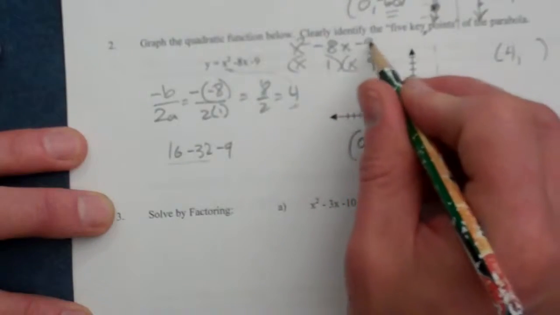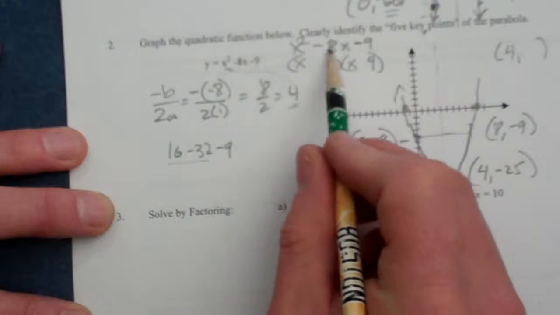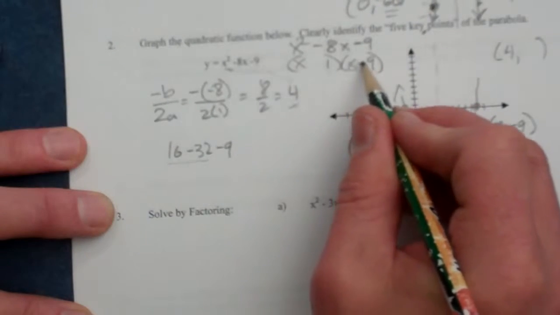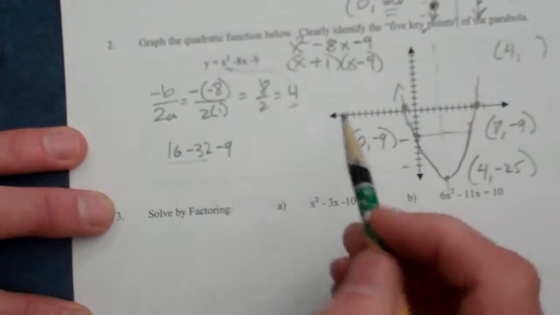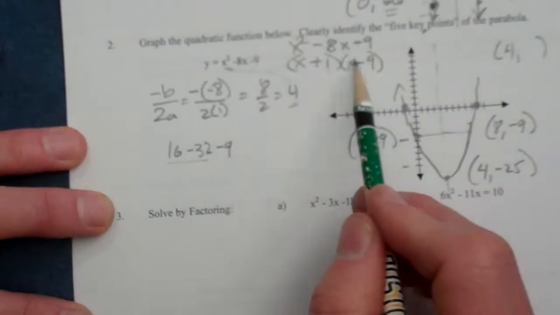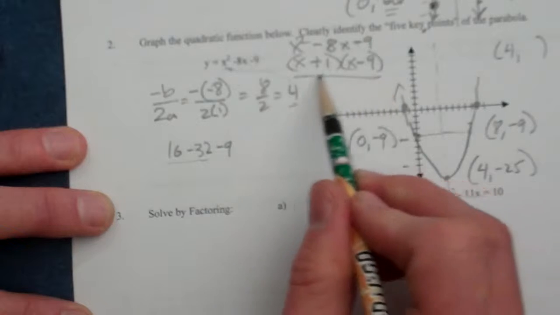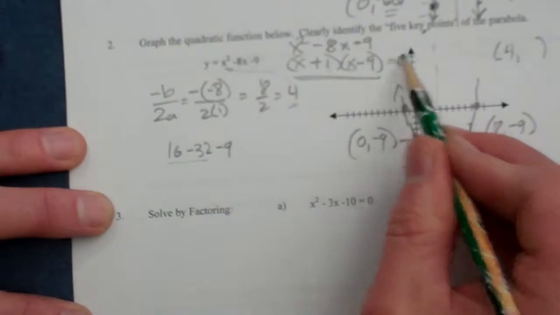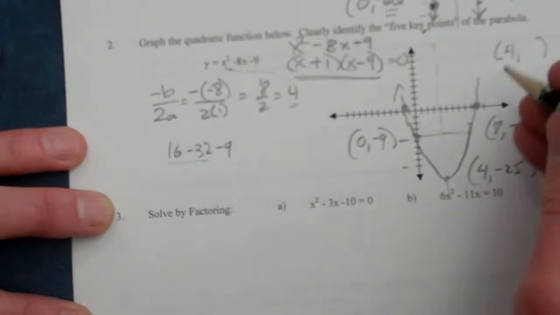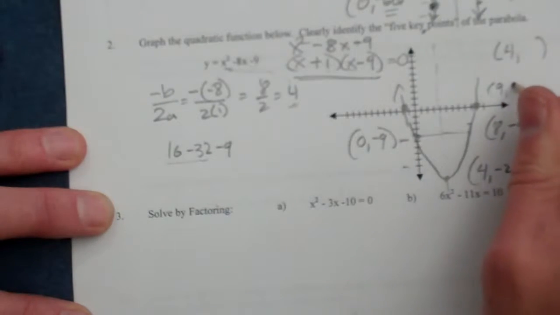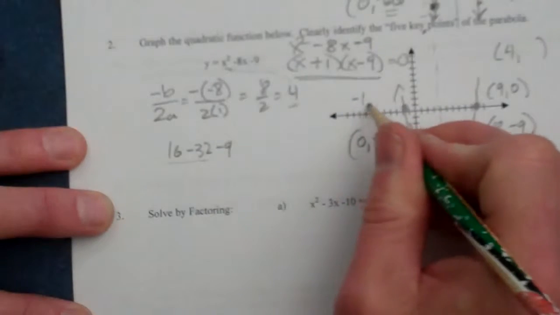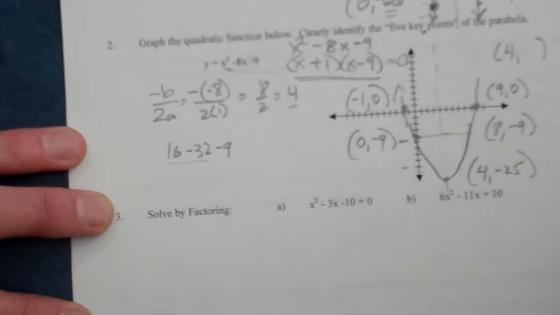They multiply to make 9, and because that's a subtraction, they subtract to make that number 8. This negative goes with the larger of the 2 numbers, and the other one has to be plus. Otherwise, you don't get the minus. It has to be a minus times a plus. So that's speed factoring there. My 0 then will happen when x is a positive 9, so that's at (9, 0), and at negative 1, so that's my other 0. So there are the 5 points of the parabola. 1, 2, 3, 4, 5.